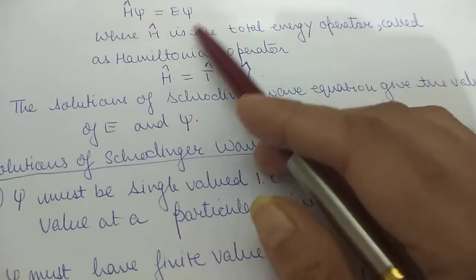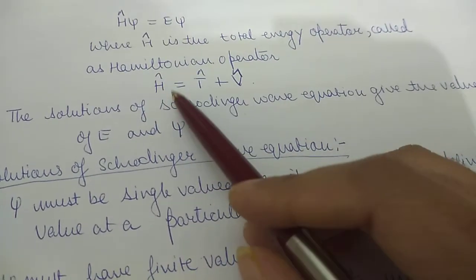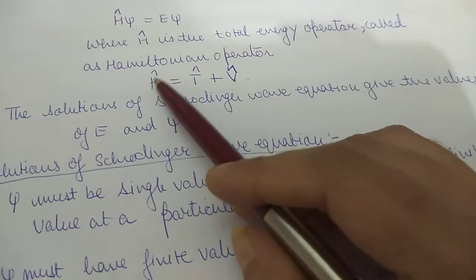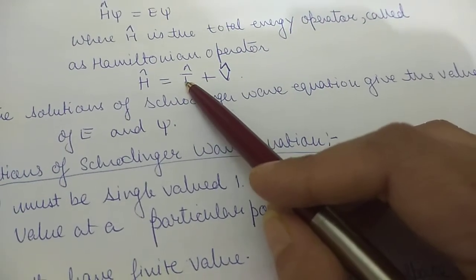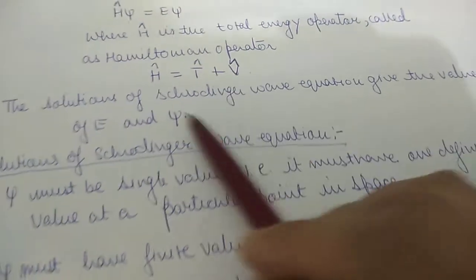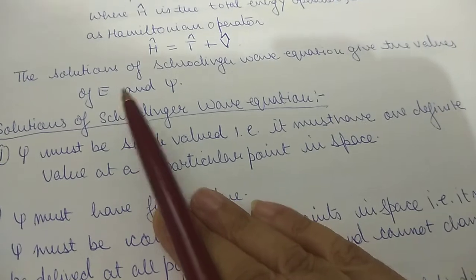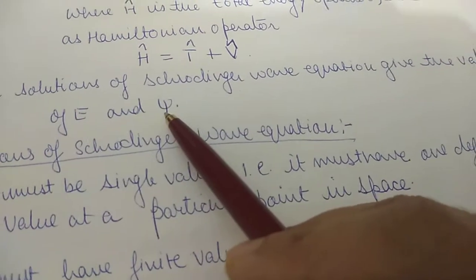ये एक तरीका है Schrodinger wave equation को लिखने का. So H, this is the total energy operator, and this is equal to T plus V. T is the kinetic energy operator, and V is the potential energy operator. Now, if we solve this Schrodinger wave equation, we will get value of energy and psi.